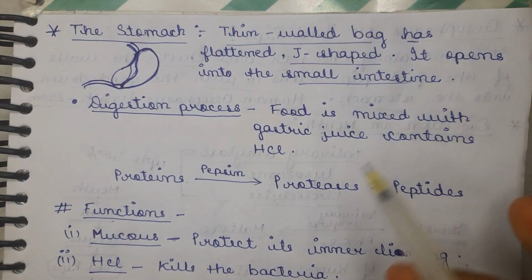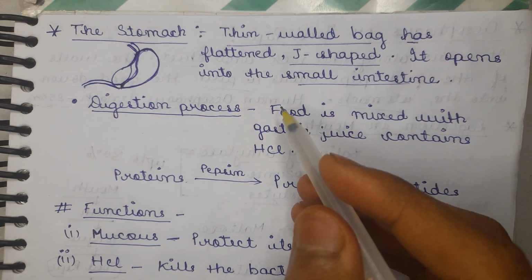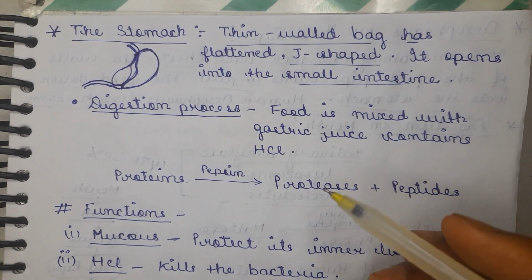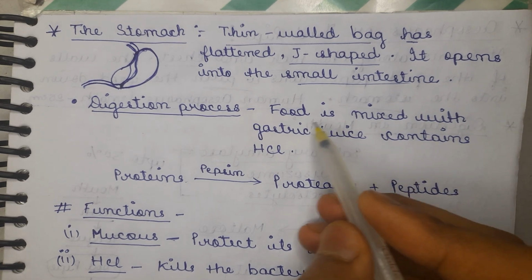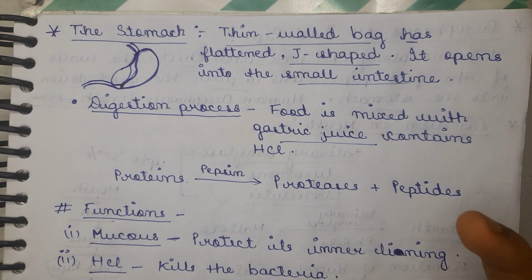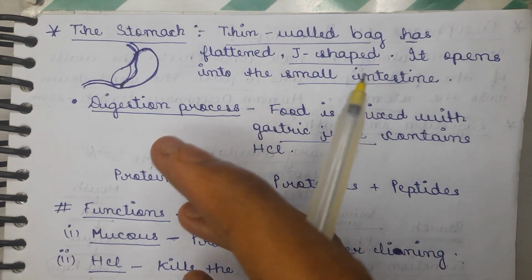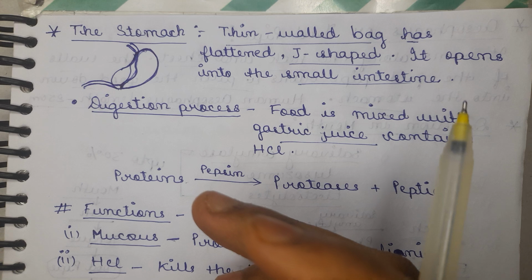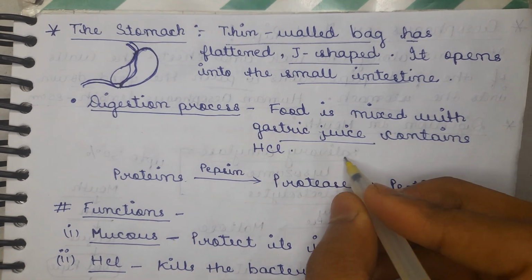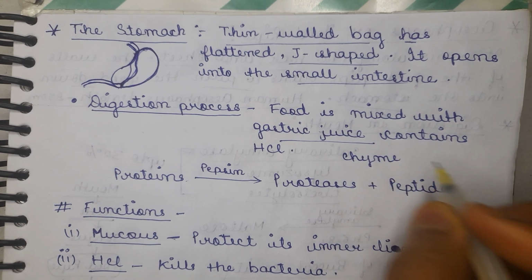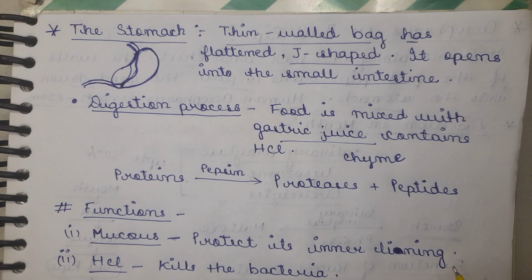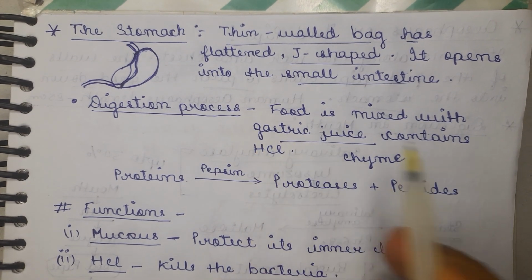Now we will talk about the digestion in the stomach. Food is stored in the stomach for about 4 to 5 hours, and during its stay it is mixed with the acidic gastric juices by the churning movement of the muscular walls inside the stomach. This mixture is known as chyme. The gastric juice contains HCl.